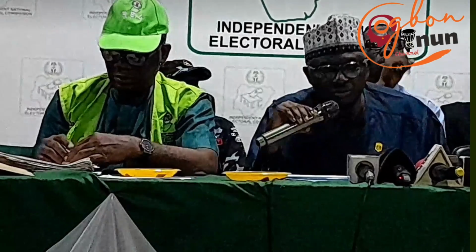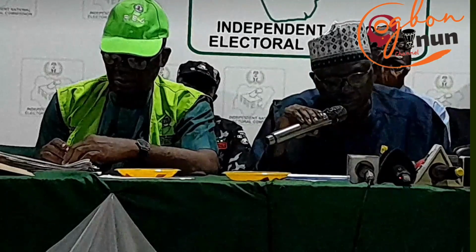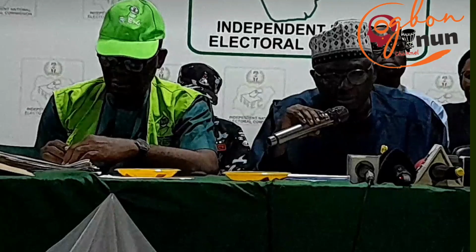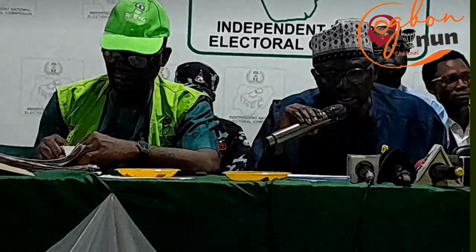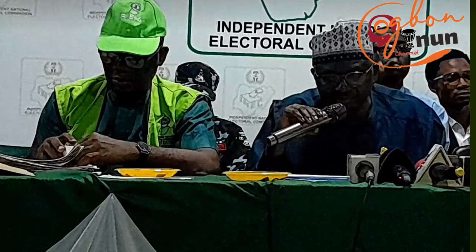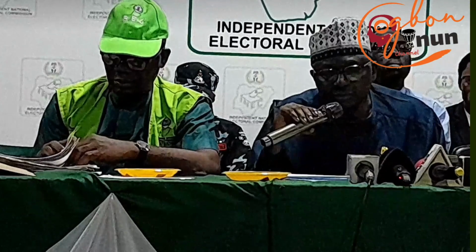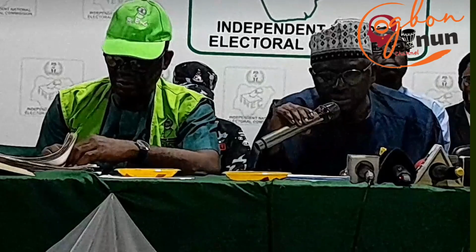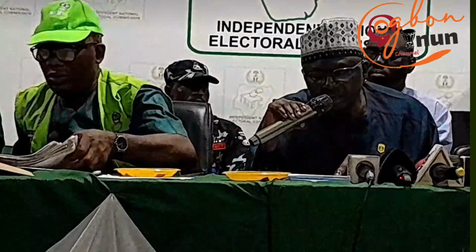The number of accredited voters, 18411. Now votes received by the various political parties. Political party A, 89, AA, 13, AAC, 47, ADC, 1247, ADP, 50, APC, 9778, APGA, 27, APL, 43, APP, 08, PP, 13, LP, 2287, NNPP, 79, NRL, 22.